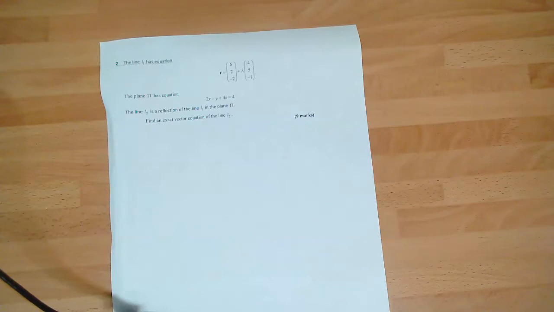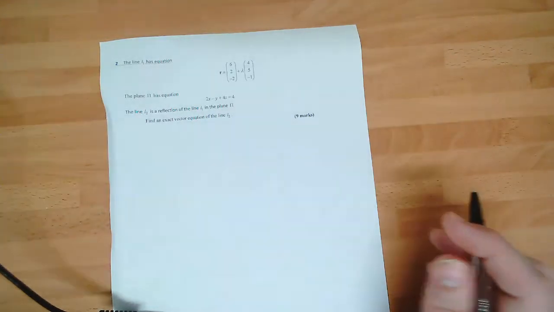We're looking at a vectors problem where we have the equation of a line in vector form and a plane equation pi in Cartesian form, and we are going to reflect this line in the plane to get a new vector equation L2. I'm going to talk you through the steps.